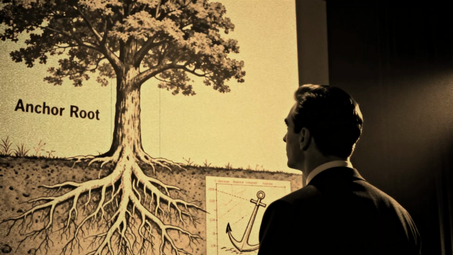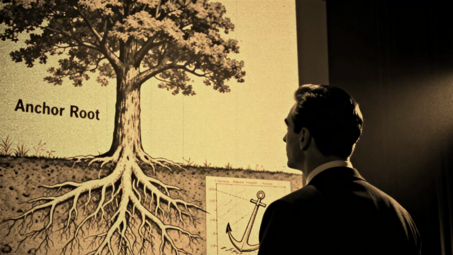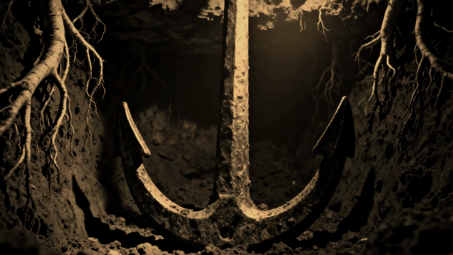There is a specific phenomenon I want to examine now that I think brings the root question into sharper focus. It is called an anchor root. In very large trees, the root system is not uniform. There are fine feeding roots that spread widely through the upper soil, absorbing water and nutrients across a broad area, and there are anchor roots, sometimes called sinker roots, that grow primarily downward, deeply, providing stability rather than nutrition. In a very large tree, the anchor roots can be enormous.